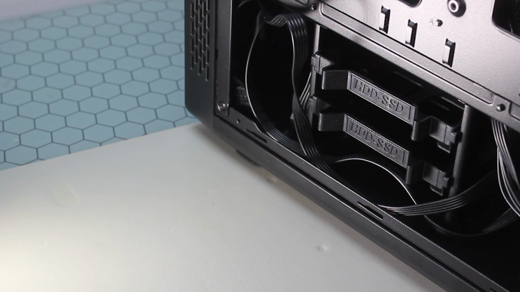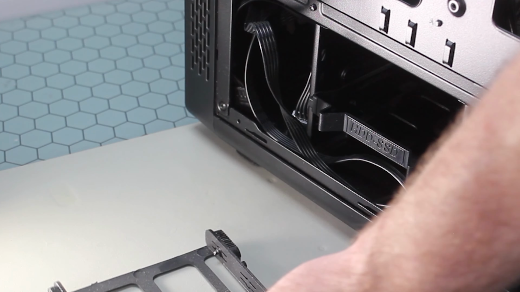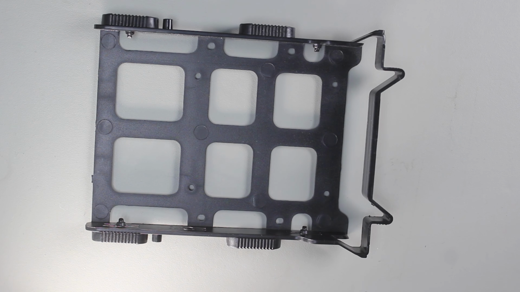In this case, the two bays have HDD SSD printed on the tray to make them easy to find. Your computer case may not have anything printed on them or may not use removable trays. To install storage, the first step is to remove the tray from the computer case. You will notice that the tray has a lot of screw holes in it. This allows two different size storage devices to be installed.